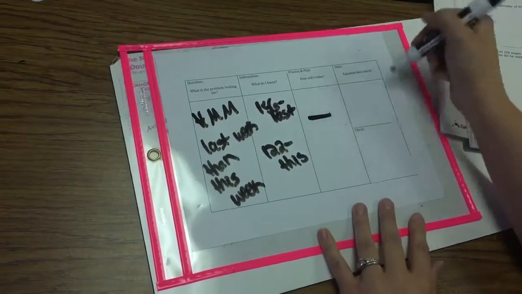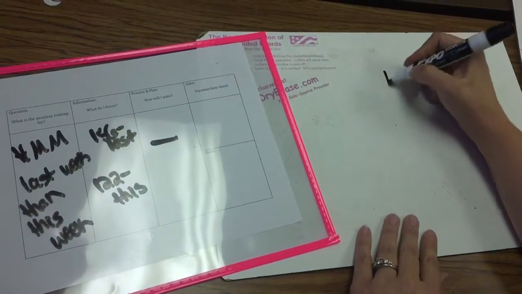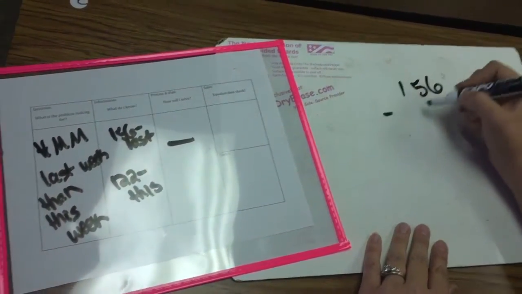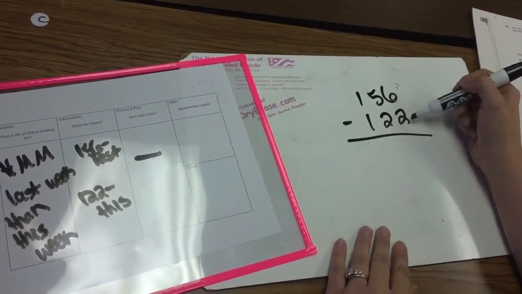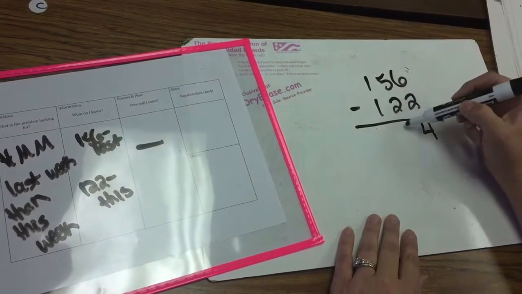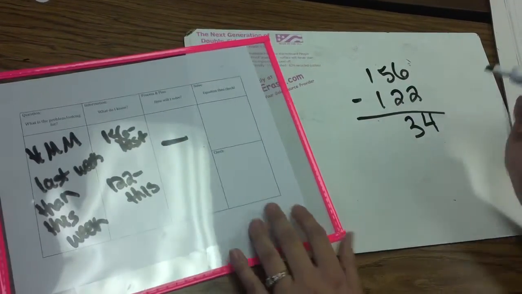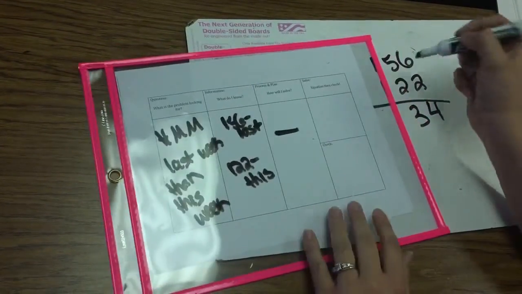And so over here, we're going to have them solve the problem. Just for space reasons, I'm going to write it over here. So my plan was to subtract. I'm going to go ahead and subtract. Line it up. Start with the 1. 6 minus 2 is 4. 5 minus 2 is 3. So I know I had 34 more pages last week than I do this week. And so I solved the problem.